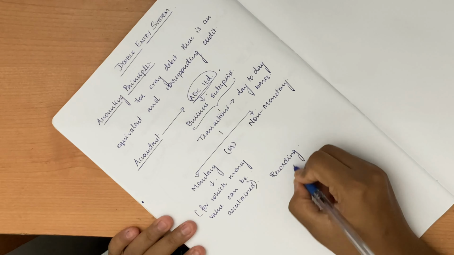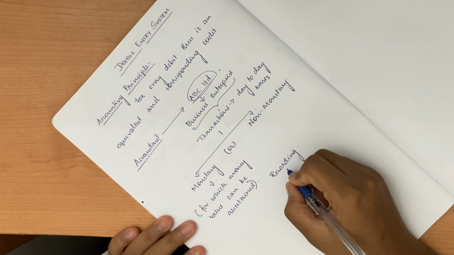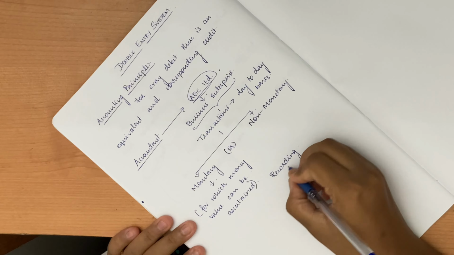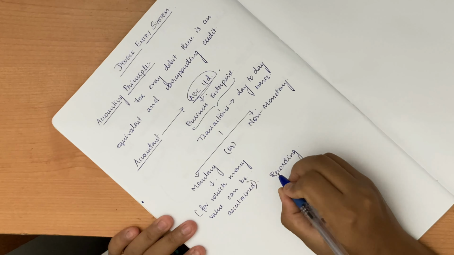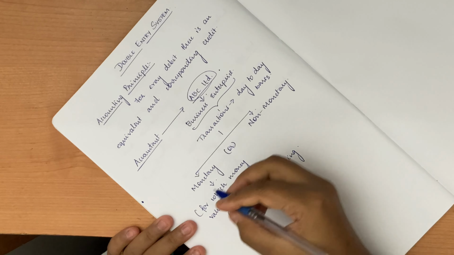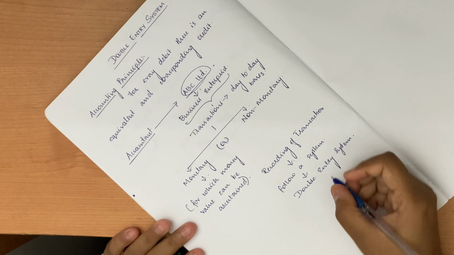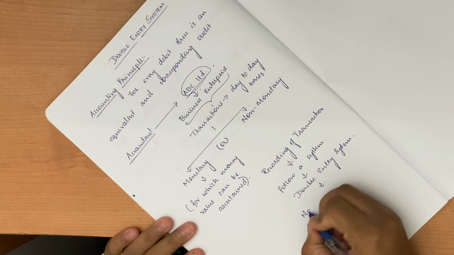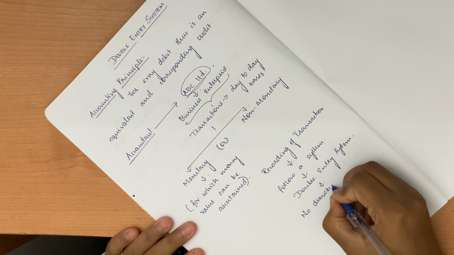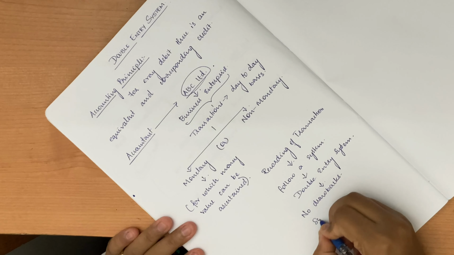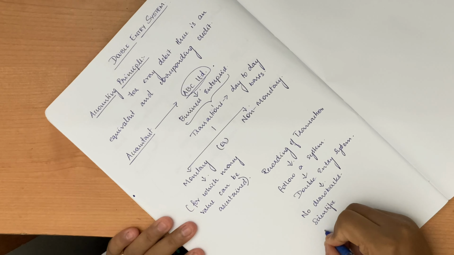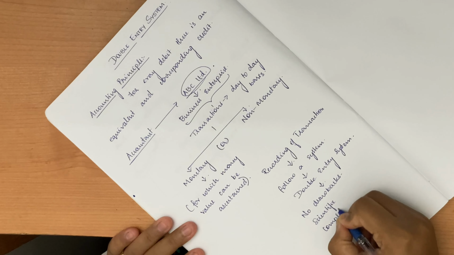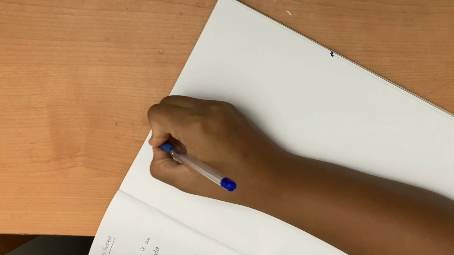Now since these transactions are happening on a large scale, you're going to record all these transactions in a journal. Now how is a transaction going to be recorded? To record, you need to follow a particular system. That system is called the double entry system. This system has no drawbacks. It is scientific and it is complete.